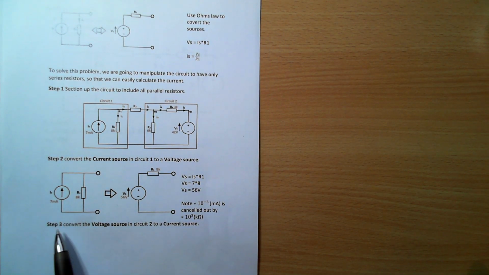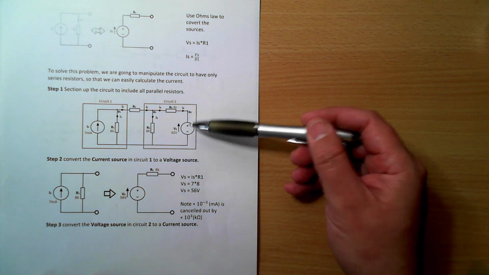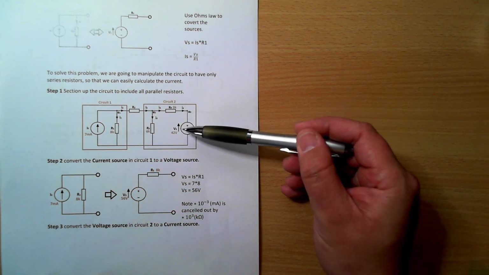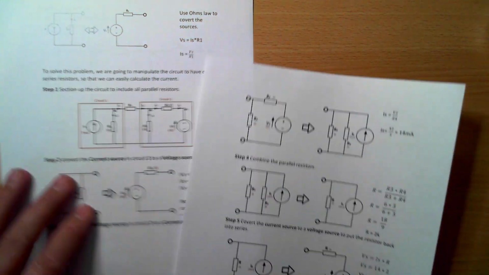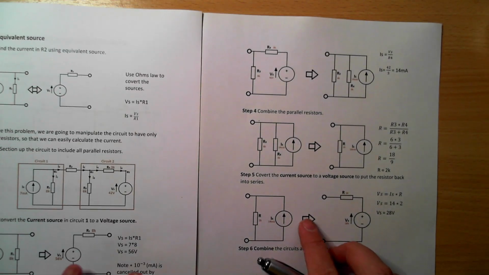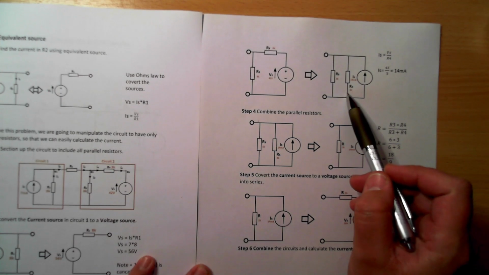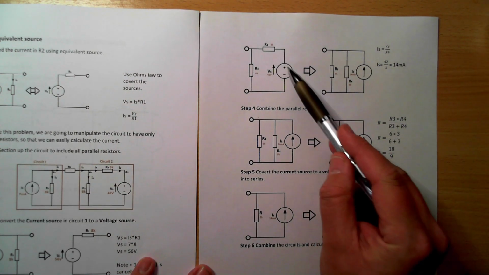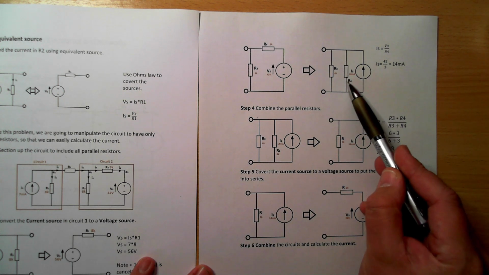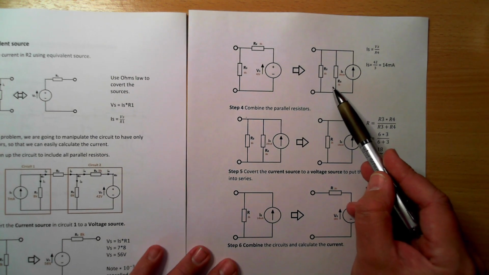Next, on circuit 2, we're going to convert our voltage source into a current source. So we're actually going to add a second parallel resistor in. We're going to take this voltage source with our series resistor, change it into a current source and have another parallel resistor.